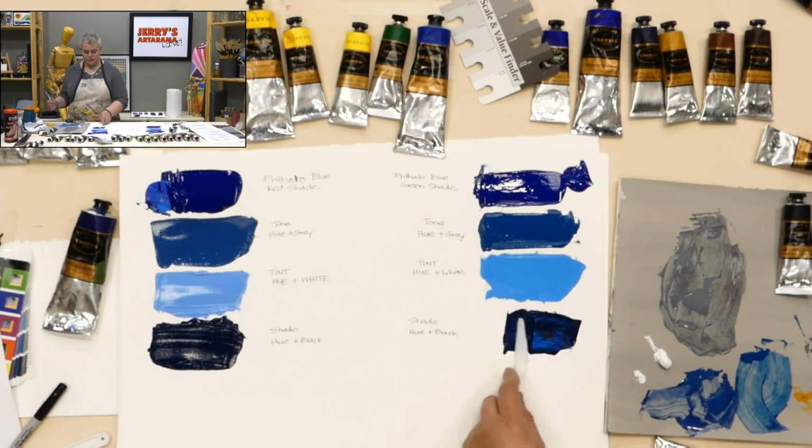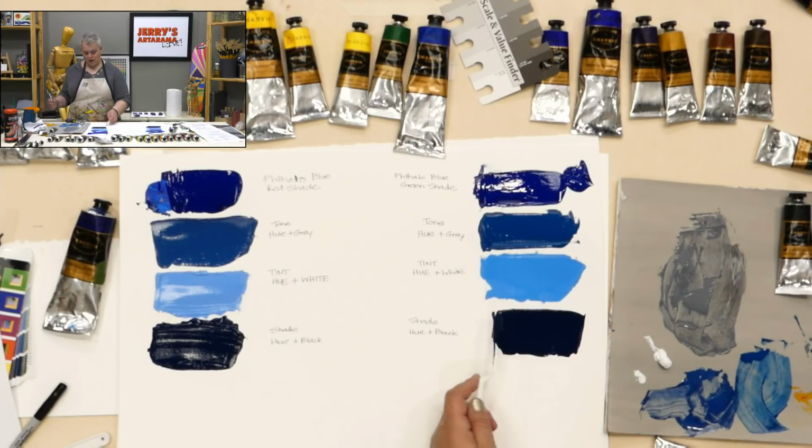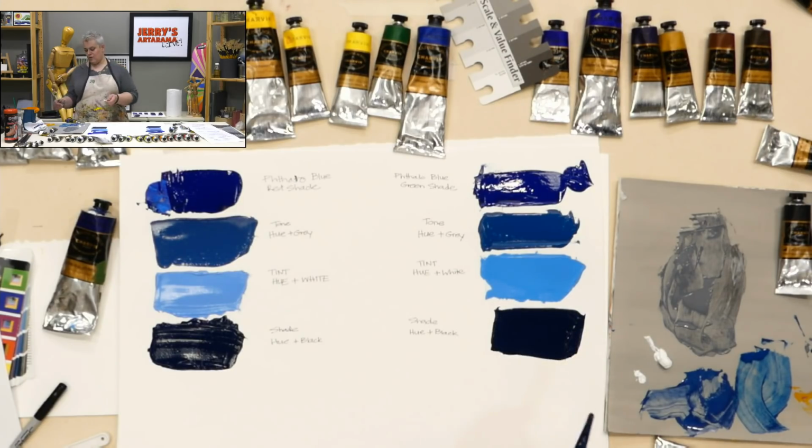With the student versus artist grade pigment, we go through a color in each of the oil, the acrylic, and the watercolor. We used lemon yellow for the watercolor, right, Katie? And how many different products are labeled lemon yellow with completely different pigments. And then we did magenta, the quinacridone magenta.